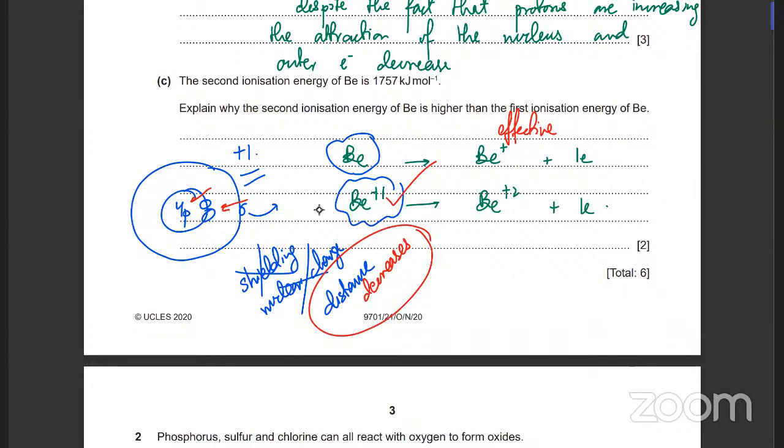I mean, you can get a question about removing an electron from Cl or Cl minus 1. Both of them have the same number of electrons. Like, I don't want to draw the shells, but this is 2, 8, 8. They have the same number of protons. They have the same number of shells, shielding, etc. Everything is the same. Which one would have a lower ionization energy? Which one would be easy to remove electrons? Cl or Cl minus 1? Cl minus 1.